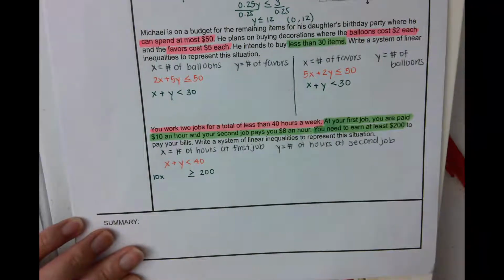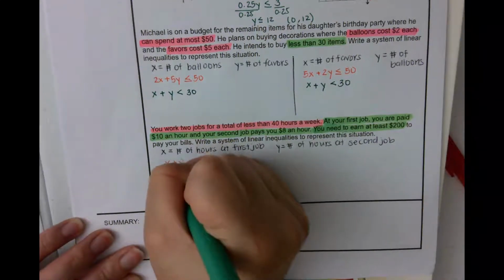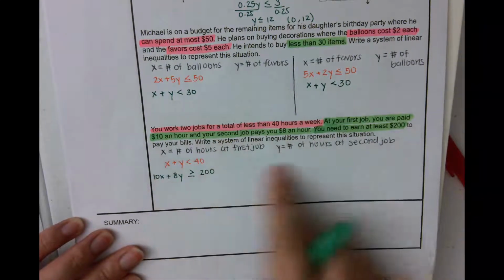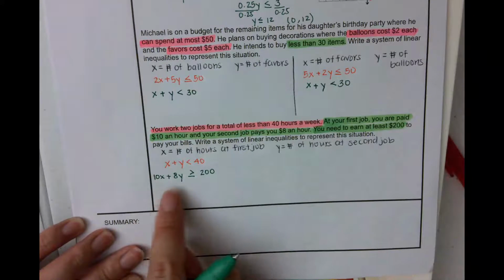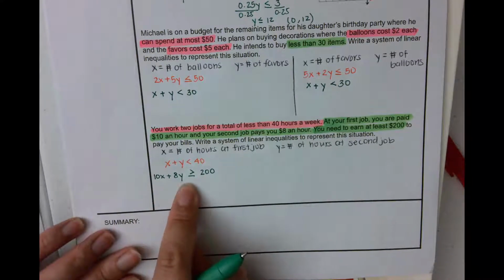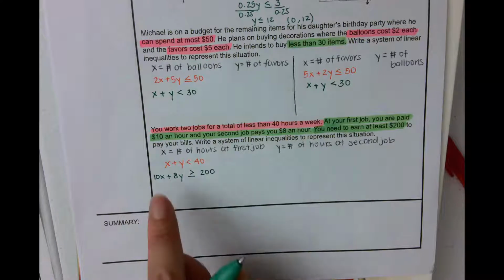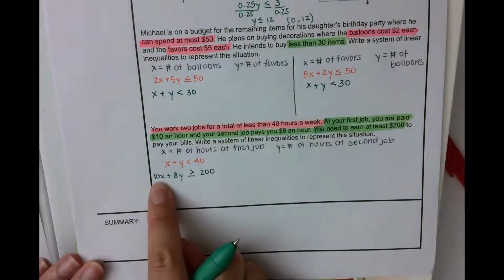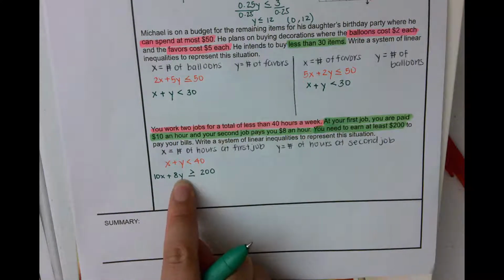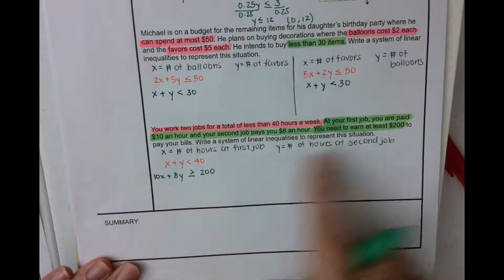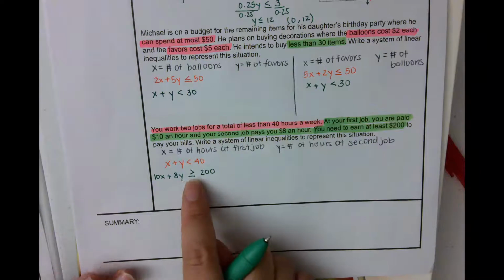At my second job, it's $8 an hour, so plus 8y, since y is the number of hours at the second job, then 8y is going to represent how much money I make at my second job. Together, the money I make at the first job at $10 an hour and the money I make at my second job at $8 an hour needs to be at least 200, so it has to be greater than or equal to that.